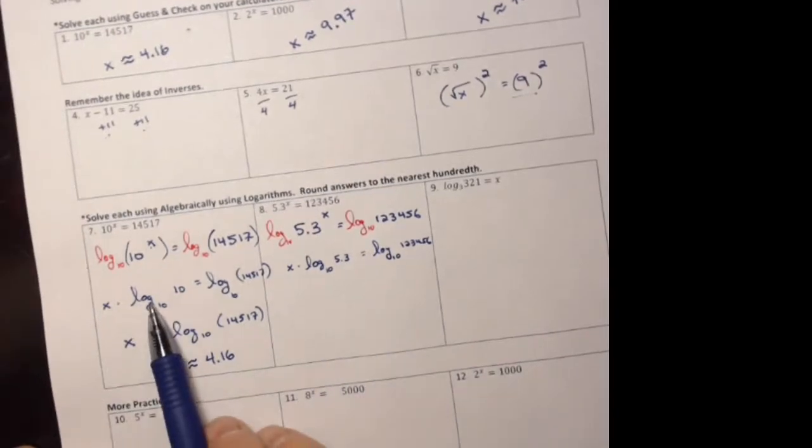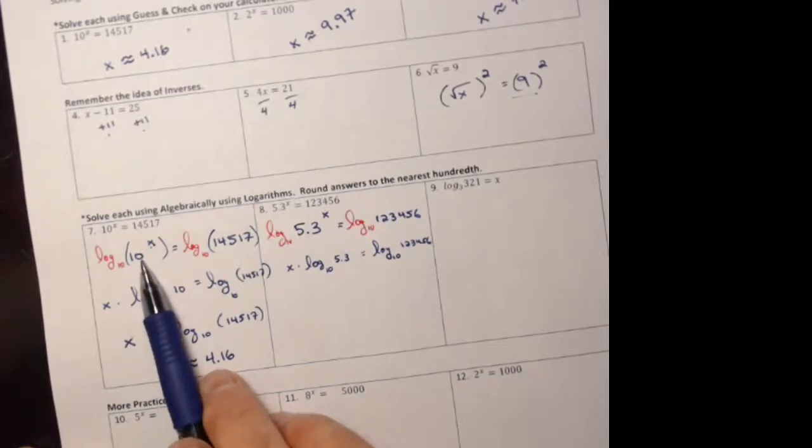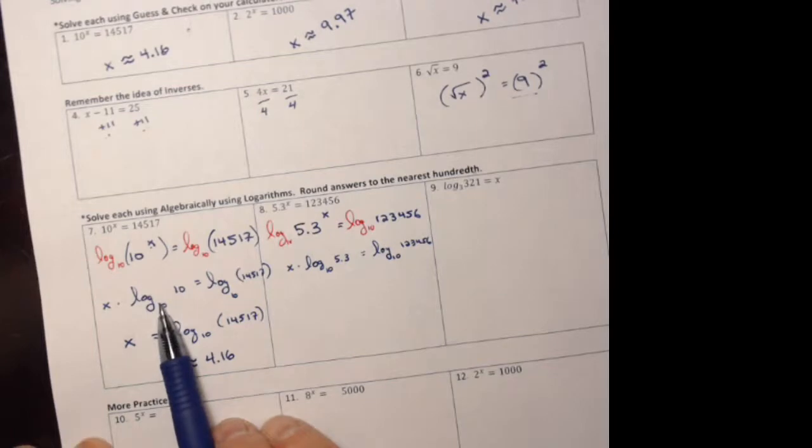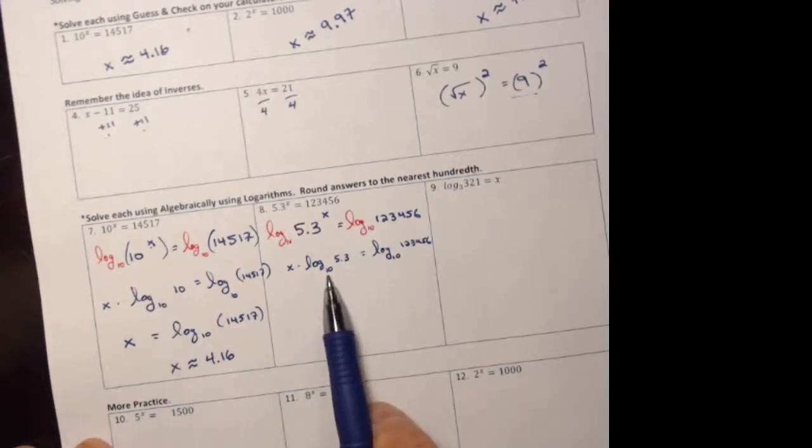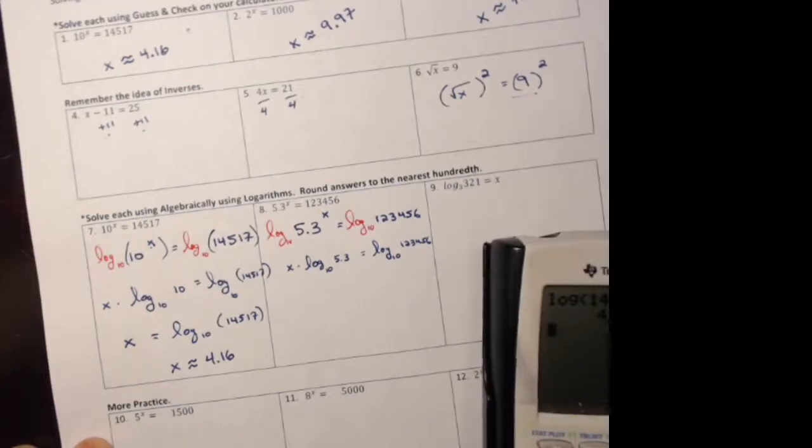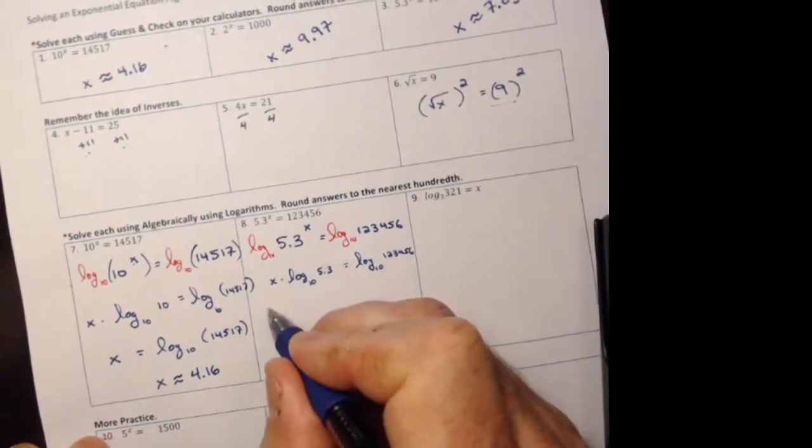On this one, what logical number do we have to raise 10 to get 10? And that was a quick answer of 1, and that was because the exponent was a base 10 and the logarithm was a base 10, so that worked out nicely. This one, not so much. So we're going to have to actually plug in both of these on our calculator.